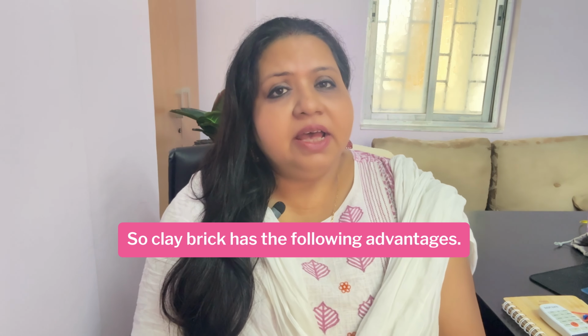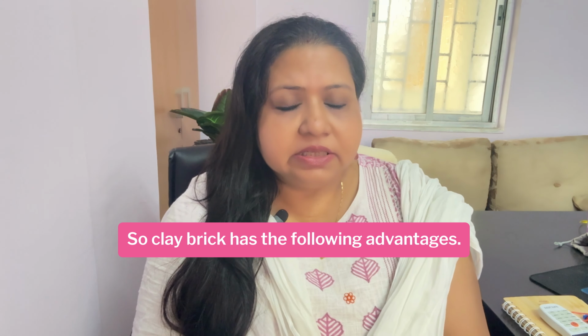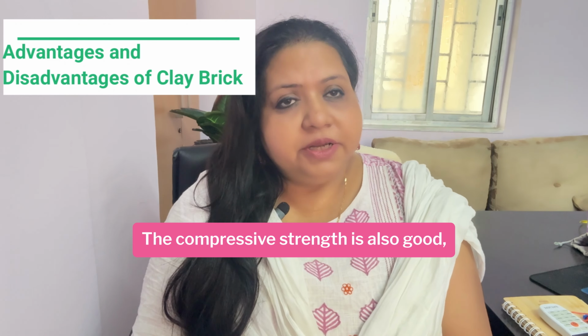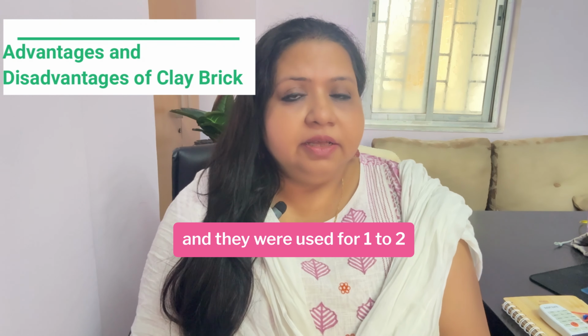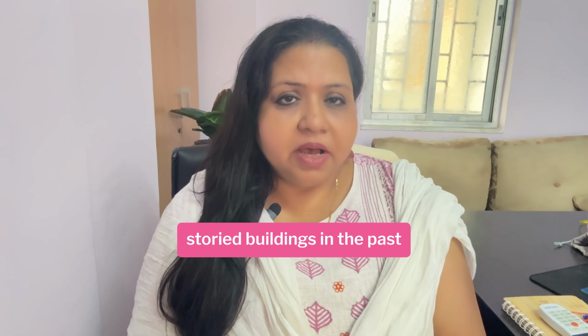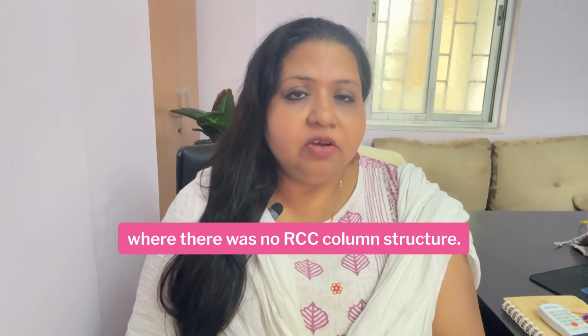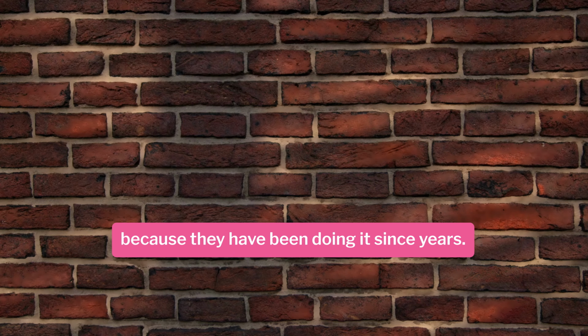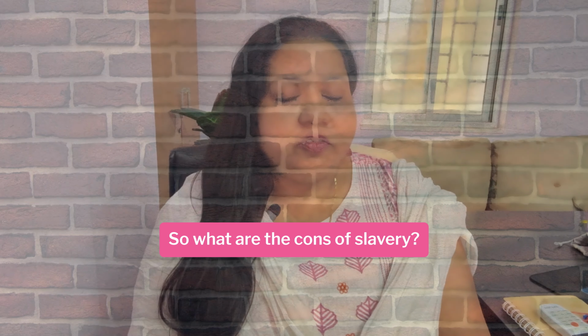So clay brick has the following advantages. These are very easily available everywhere. The compressive strength is also good, and they were used for 1 to 2 storied buildings in the past where there was no RCC column structure. The clay bricks are familiar to the contractors and they are very comfortable doing it because they have been doing it since years. So what are the cons of clay brick?